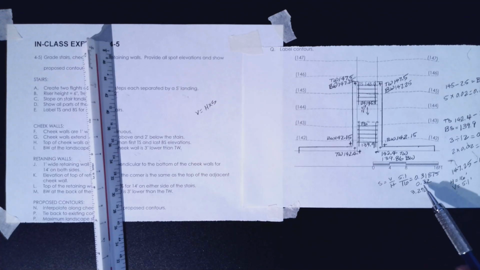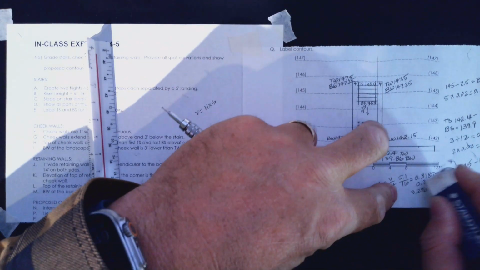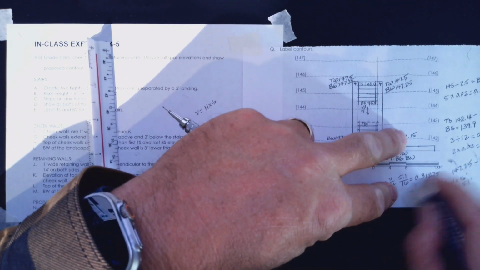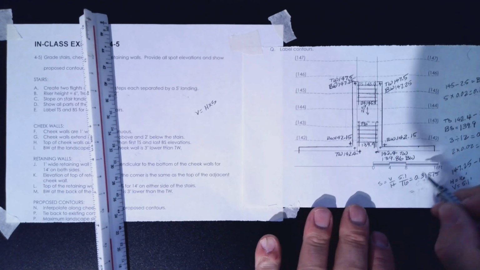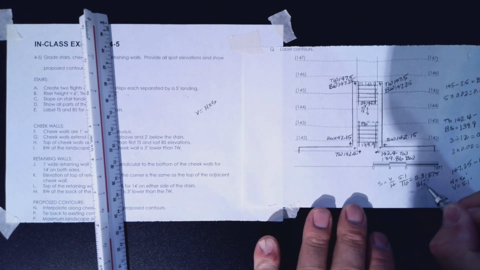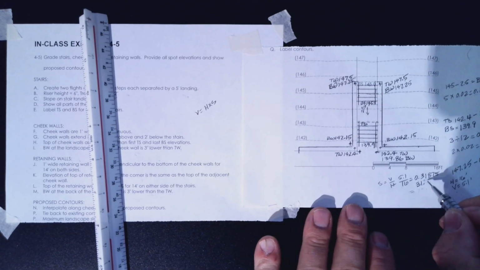So since we know that, it's not 3.2%, it's 32%, because there's no zero, it's 0.31875, so it's 31.9%.